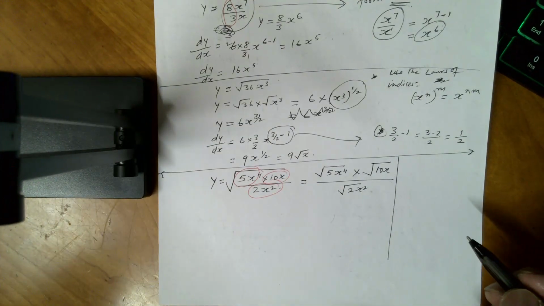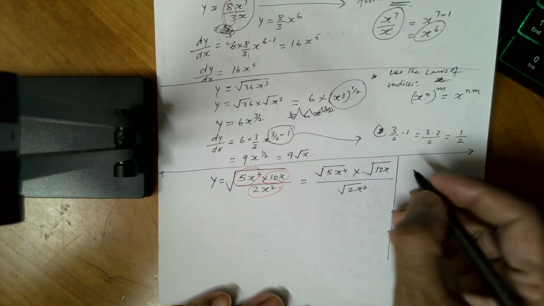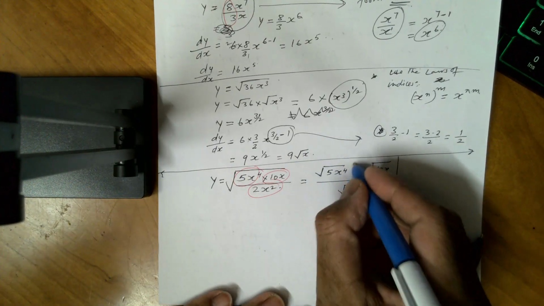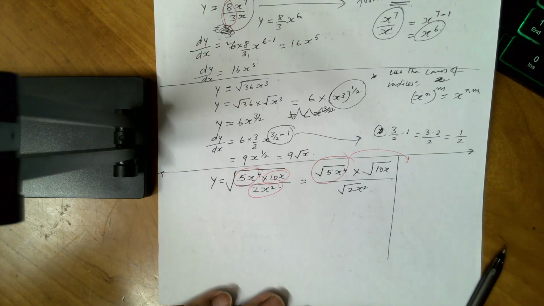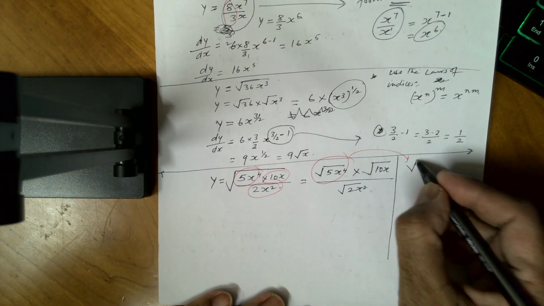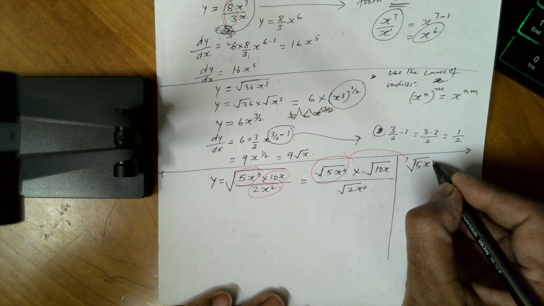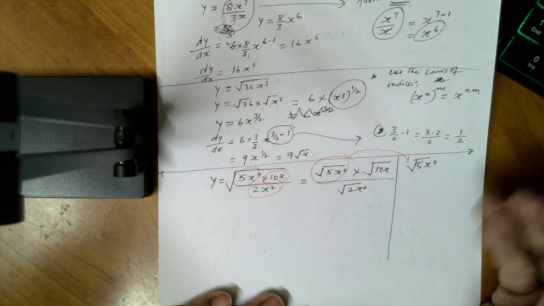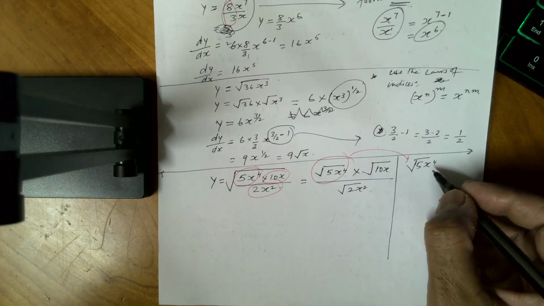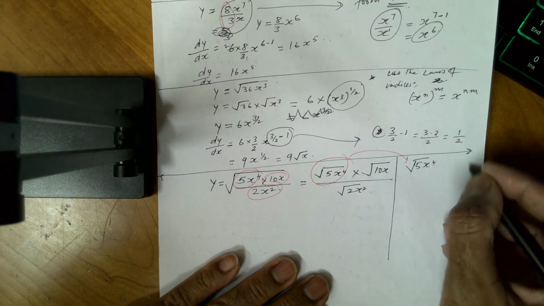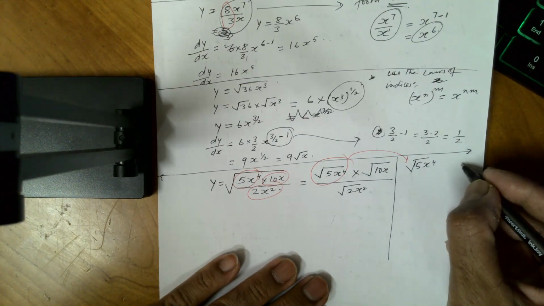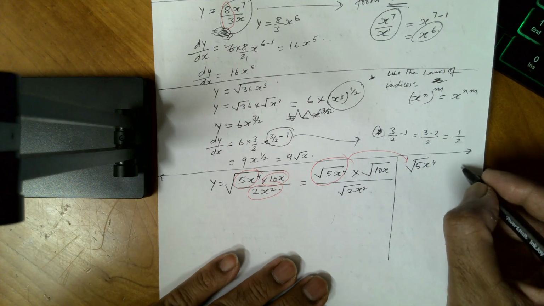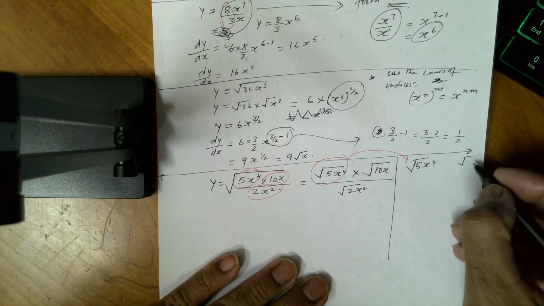Let's do some rough work here. Take this expression first. You got the square root of 5x to the power 4. The square root of 5 we can leave like this, and then for the square root of x to the power 4, the square root is a half power, so 4 divided by 2.